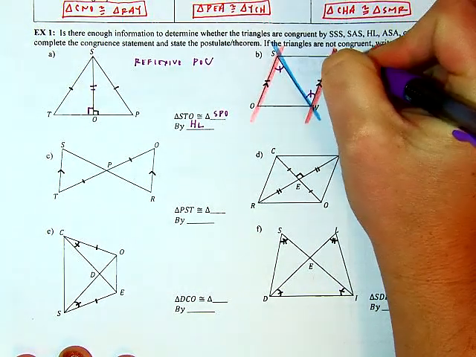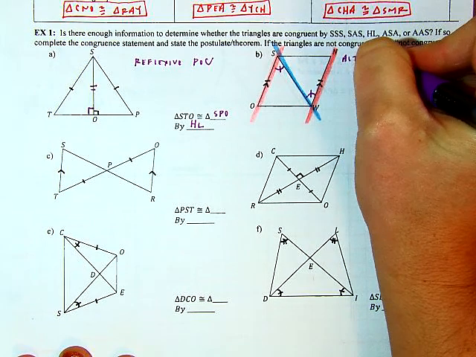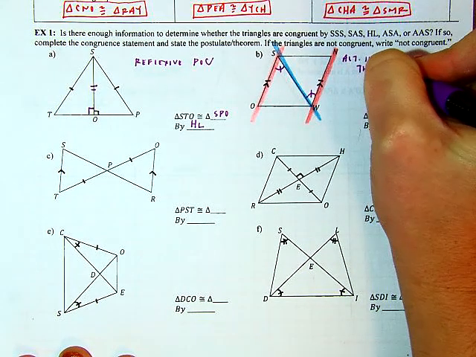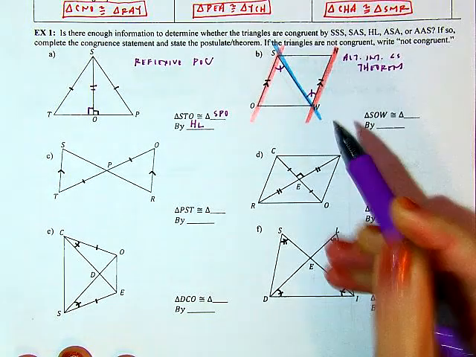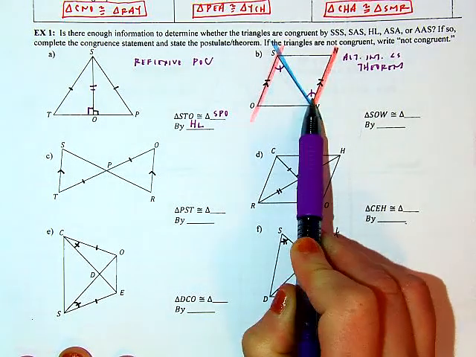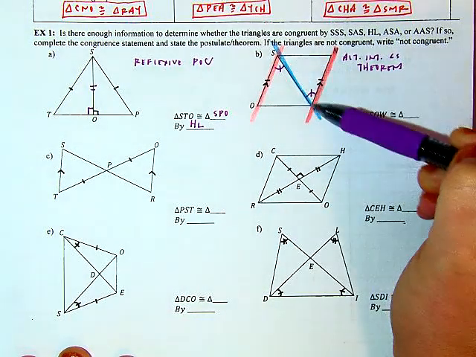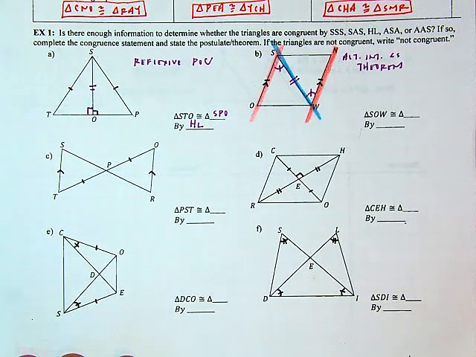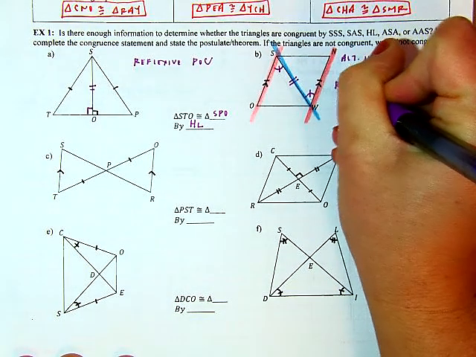So my reason would be the alternate interior angles theorem. And now I have a pair of sides and a pair of angles. I see that this is the same side for both triangles, so I'm going to give it a double tick mark. My reason would be the reflexive property of congruence again.